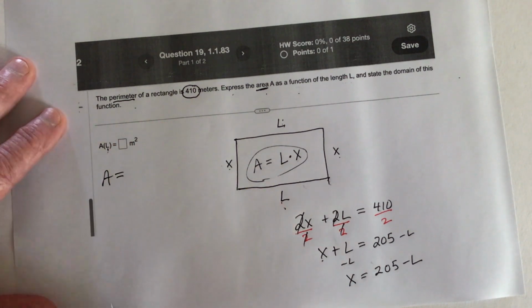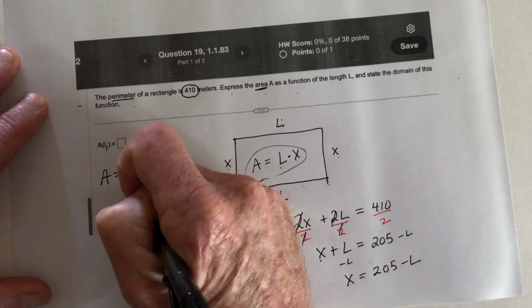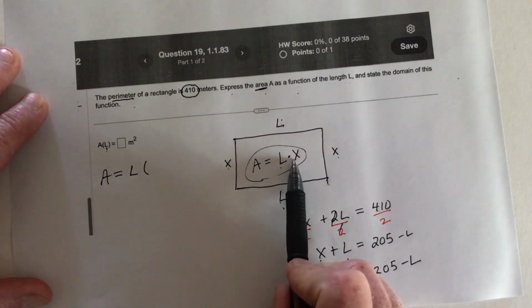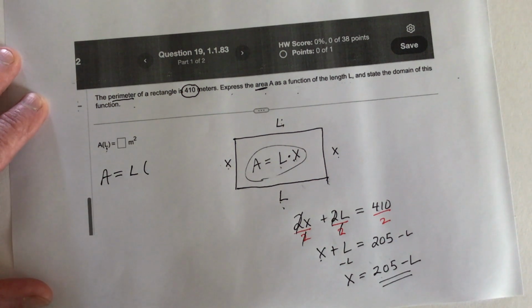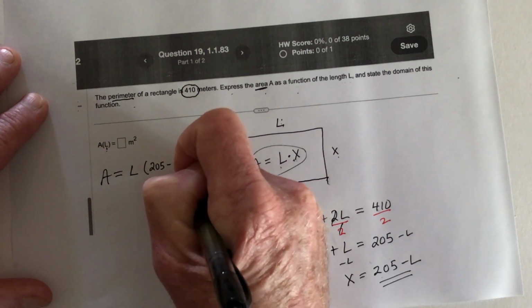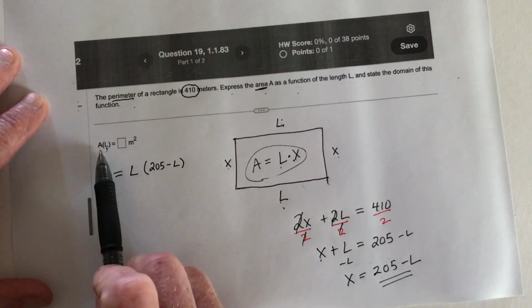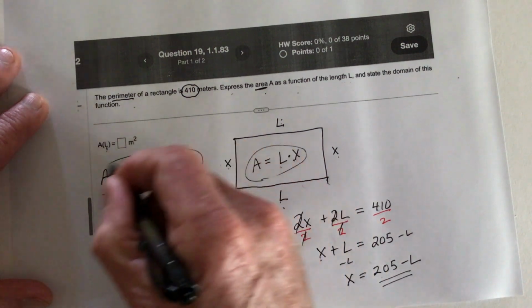Area equals, the first L was fine, and then the X needs to get replaced with 205 minus L. And then they said that the answer should be area with L as the variable. So there we go. That one's done.